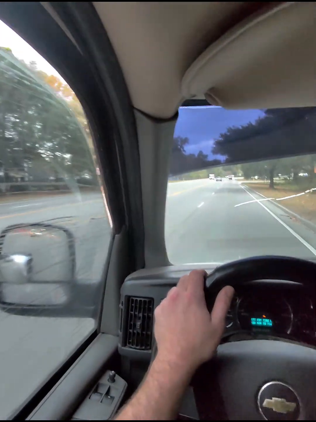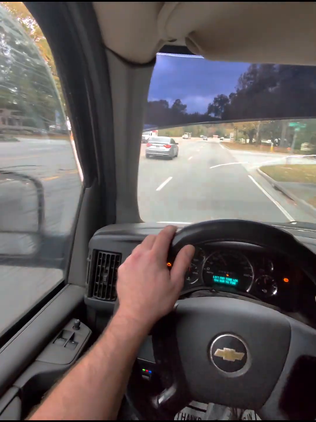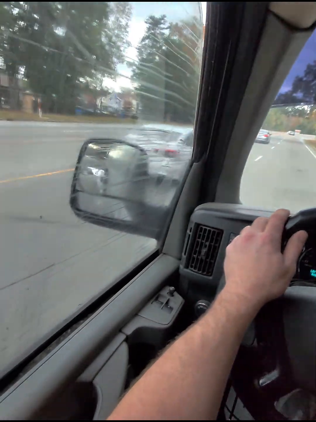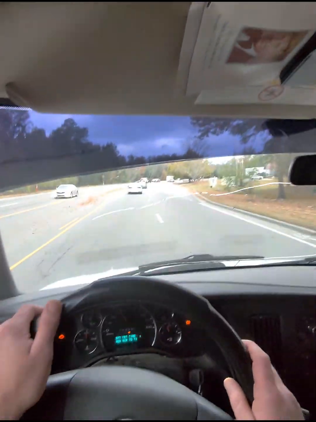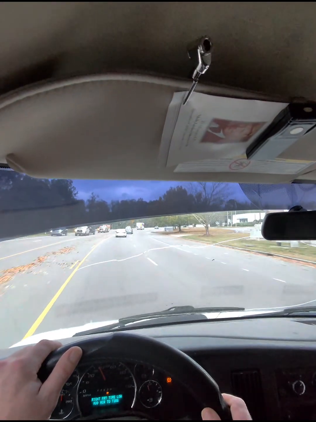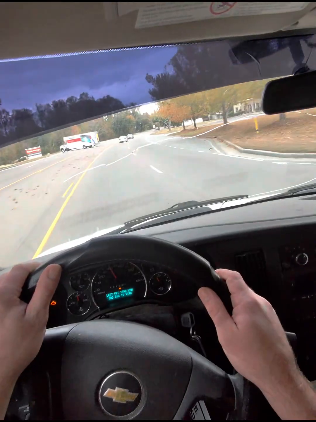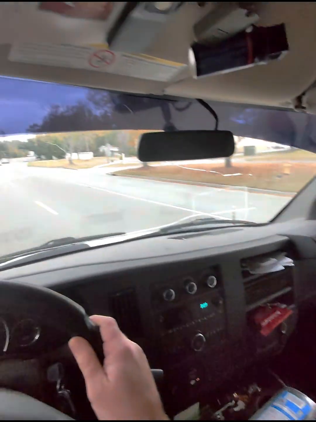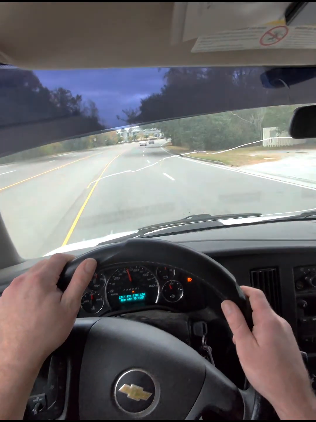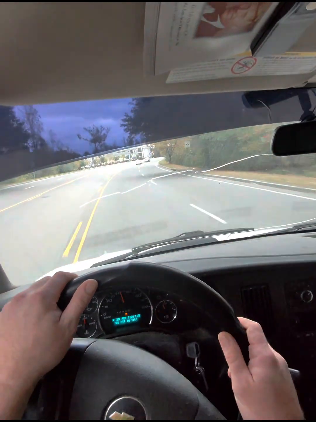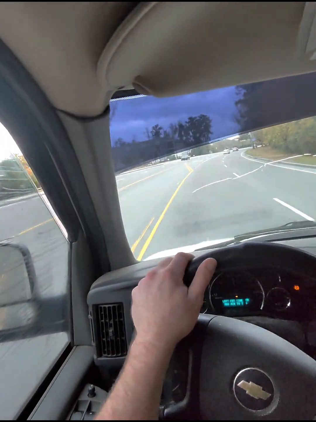I'm trying to be easy with this thing, but at the same time, people here can't drive. I'm sure that's the same way everywhere, but you know, got to be careful. And it looked like it's gonna rain. Ooh, that was a little harsh engagement. Yeah, it's still hunting. So we'll see if it clears up.